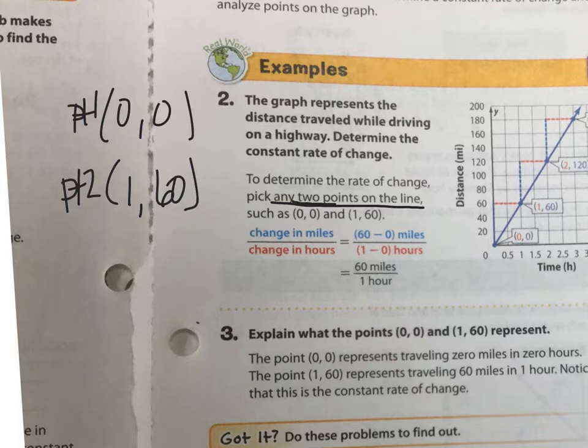The next thing I need to do is the same thing that I did with the table. We're going to label our x and our y. So which number is the x and which is the y? The first number is the x, and the second number is the y. So go ahead and label them on your points: x, y, x, and y.